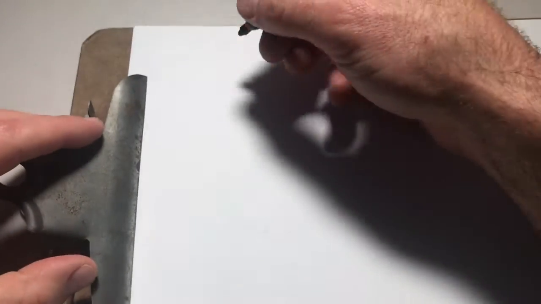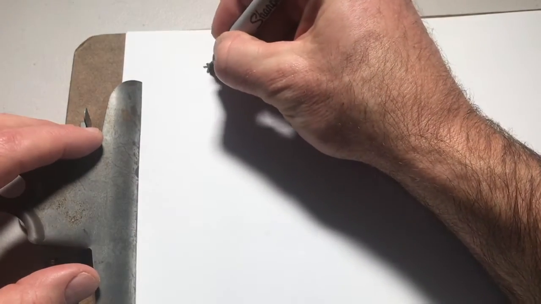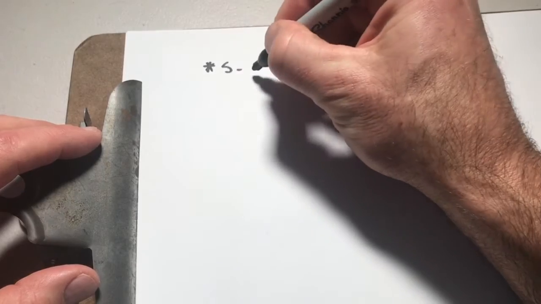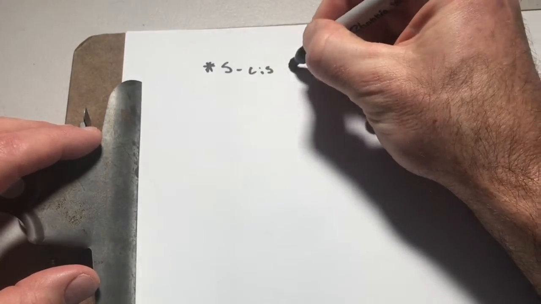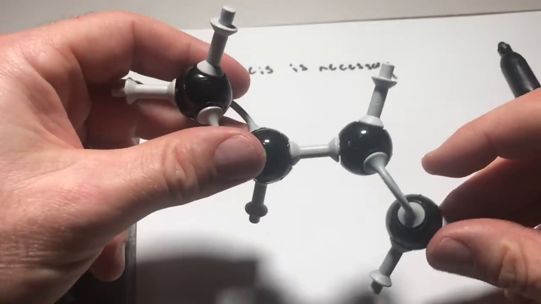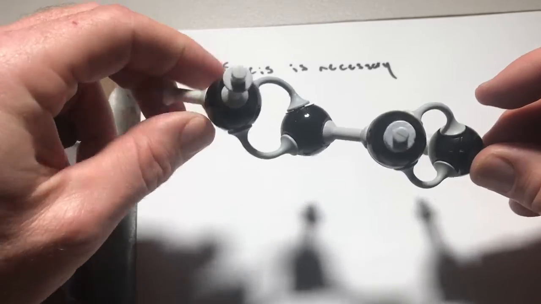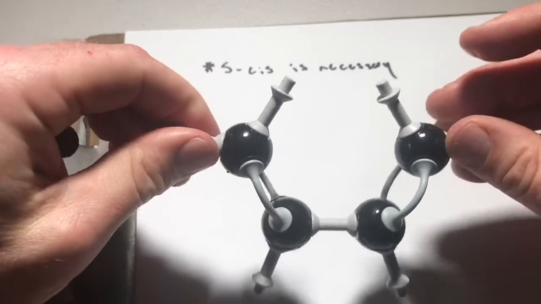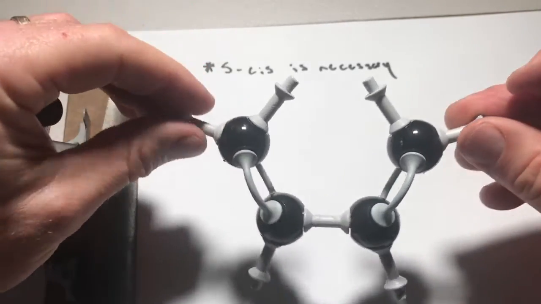So, the requirements for the diene, remember, of course, that the s-cis form is necessary. If this thing is in a trans orientation, I need to be able to do this in order to make the Pac-Man that's ultimately going to get my Diels-Alder reaction to happen.